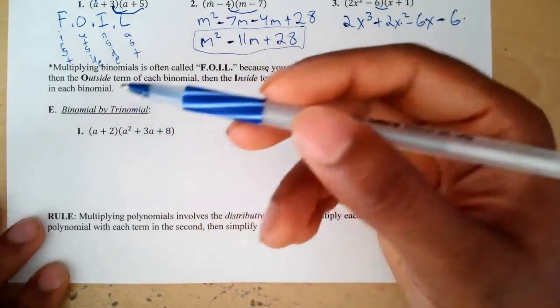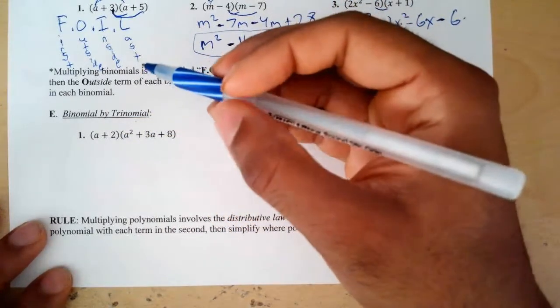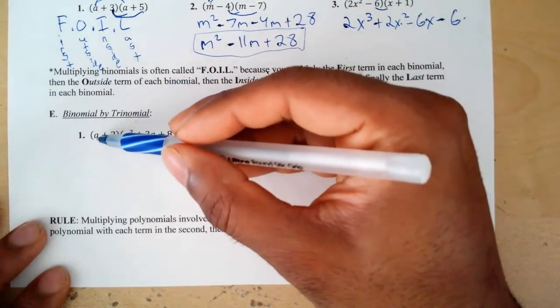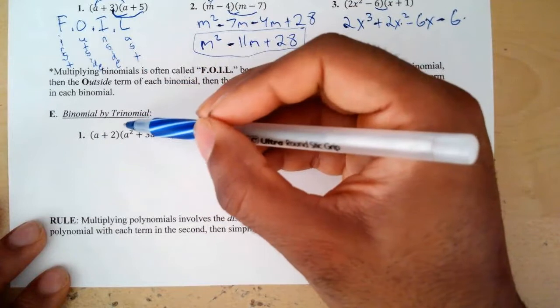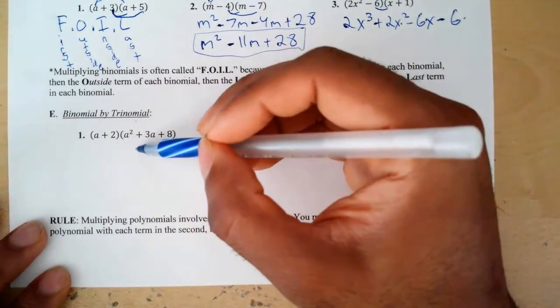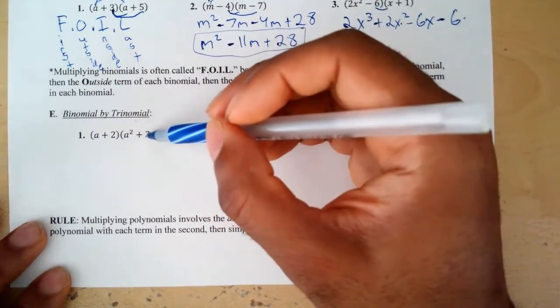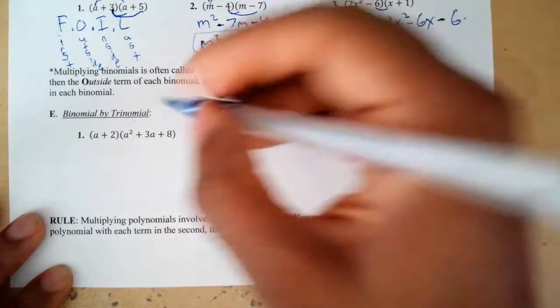So binomial by trinomial, again, same sort of thing, but what you're going to do is focus on the first term and multiply the first term with everything in the trinomial. Once you've written that down, then you move on to the second term and do that with the rest of the trinomial. So let's take a look.